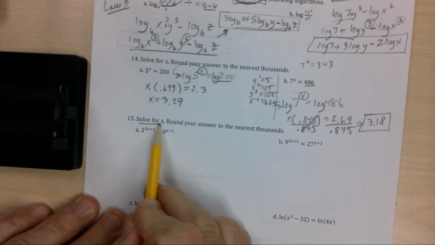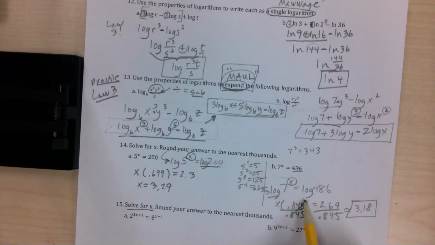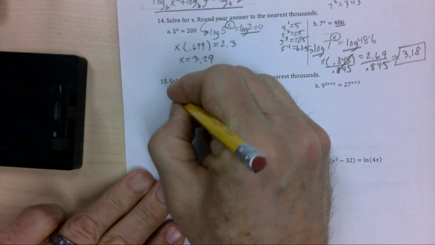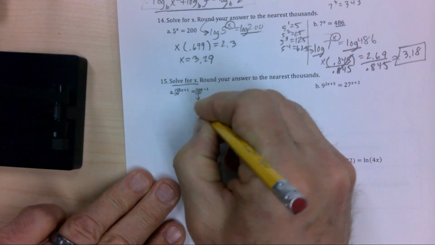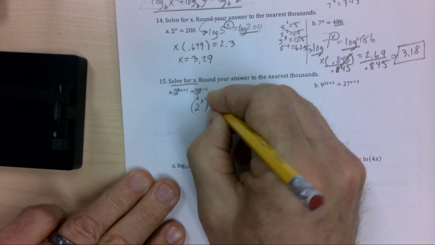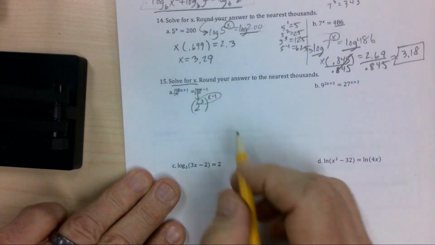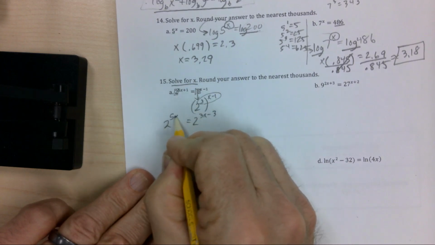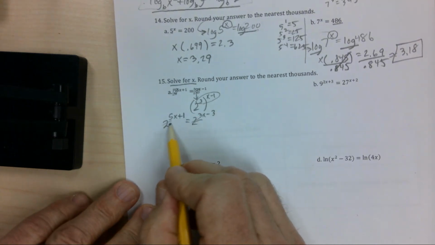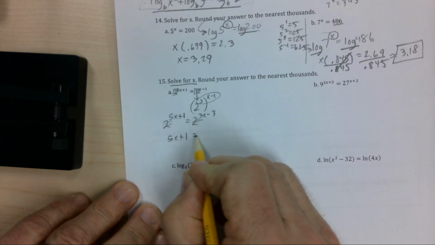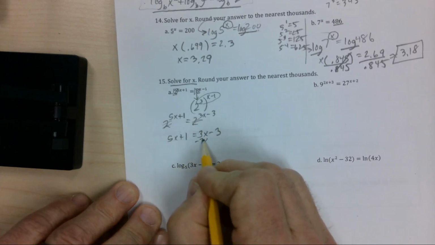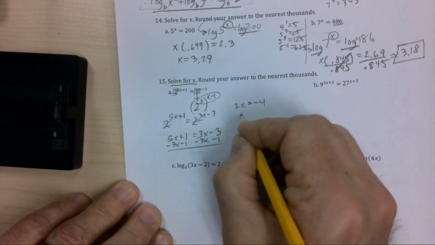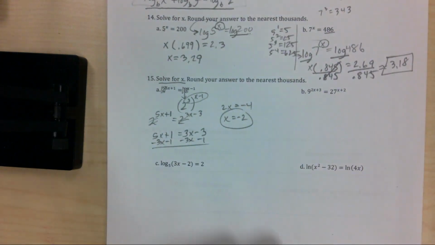Now, solve for x. You could use this technique of slapping logs on both sides, but you don't have to, so I'm not showing that method. I notice there's a 2 here and an 8 here. I'm going to turn that 8 into 2 cubed. Common bases, happy places. Now I see that we have power to a power, so we're going to multiply. And this is just going to stay, because now we have common bases, they disappear. So 5x plus 1 equals 3x minus 3. Subtract 3x, subtract 3x, subtract 1, subtract 1. 2x equals negative 4. Divide by 2, I get negative 2. Those are kind of fun.